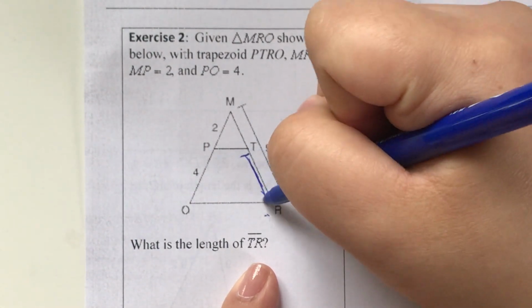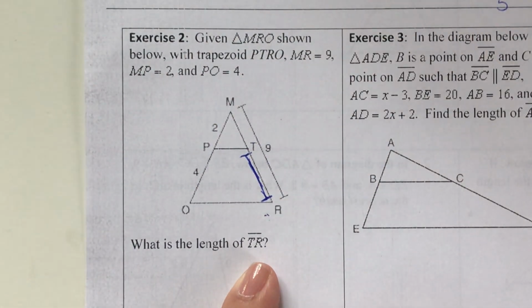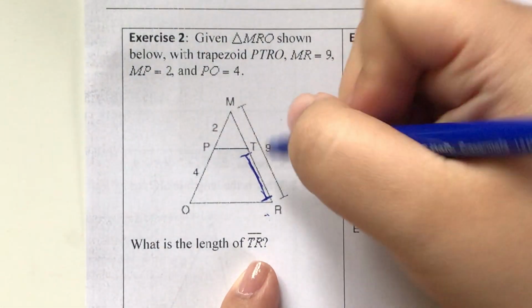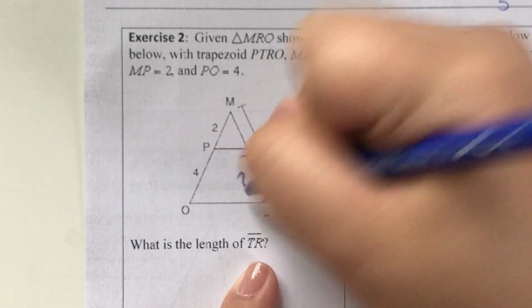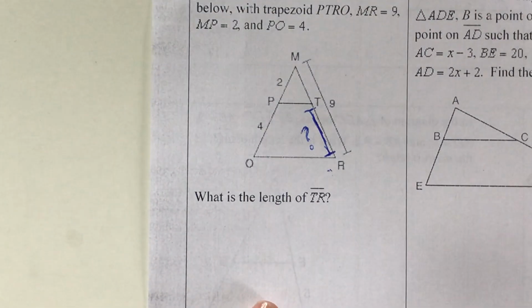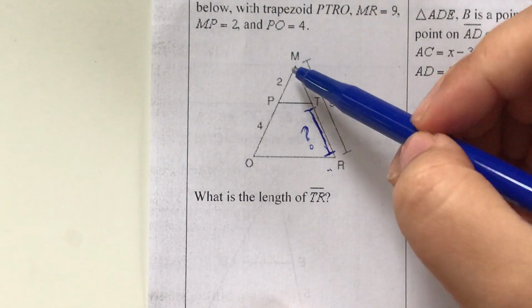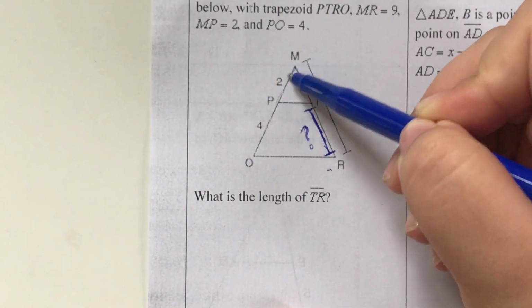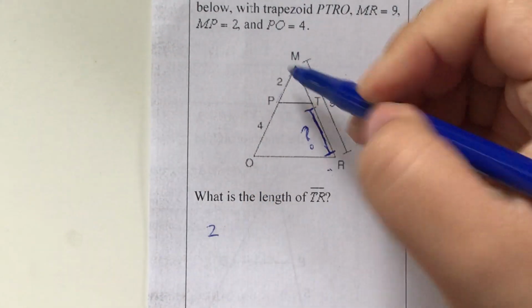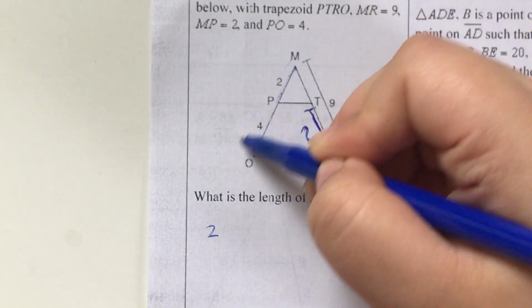TR is this side right here. This entire thing is 9. Okay, so question mark, I do not know what TR is. I'm looking for TR. So now, just like the method we learned today, it is the small triangle over the big. So small triangle, looking at PM on the top, which is the 2, over the big triangle, which is this entire thing.